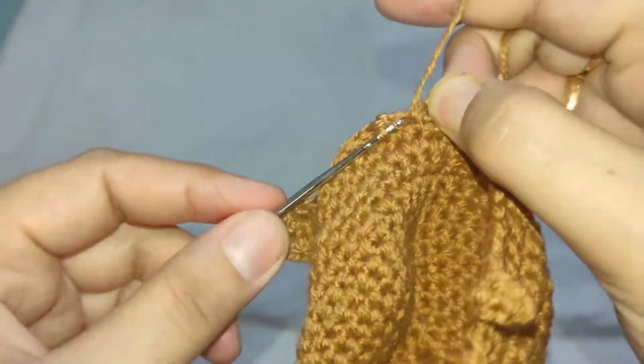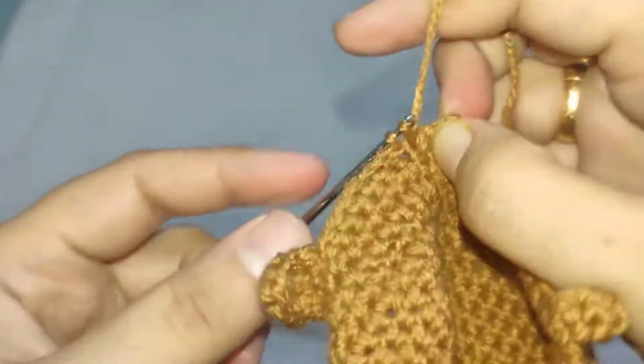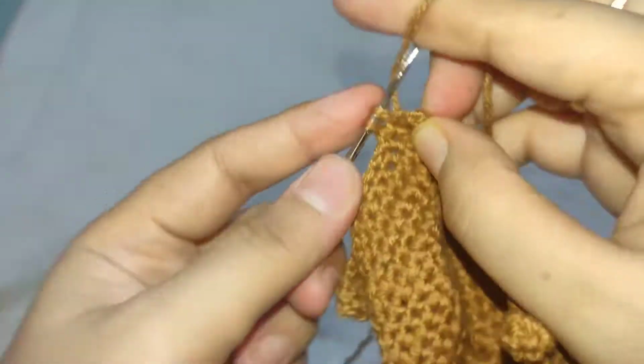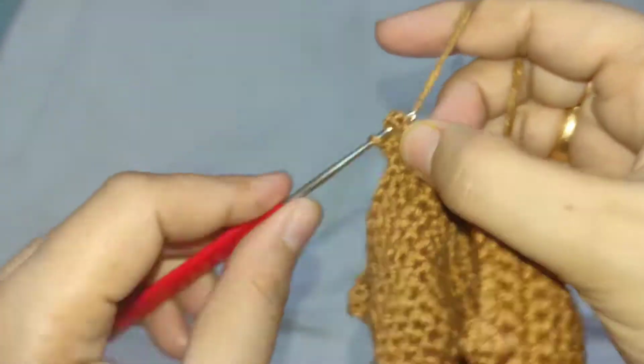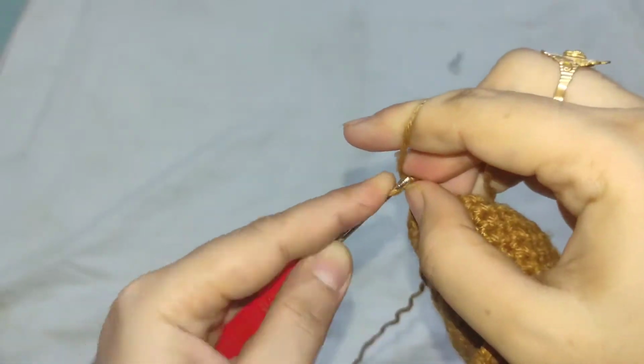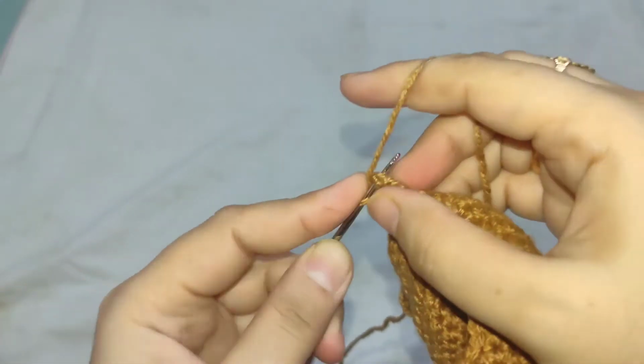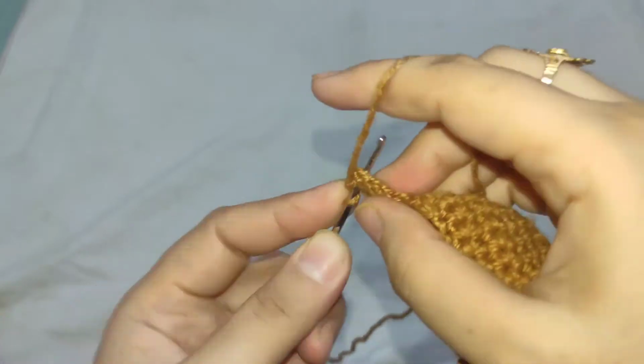And again 1 slip stitch. 3 single crochet in a different chain. 1, 2 and 3. Now 3 single crochet in the same chain. 1, 2 and 3.